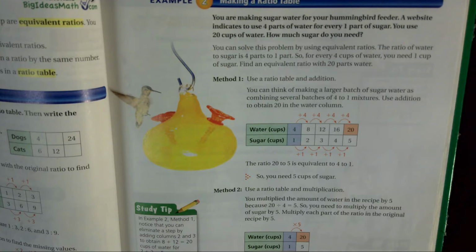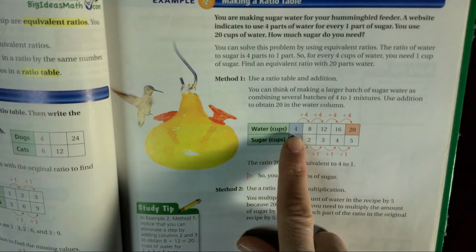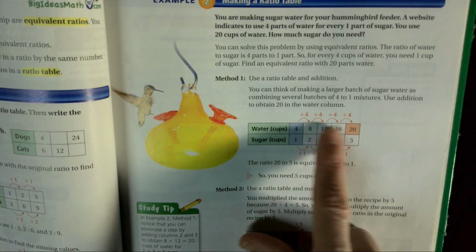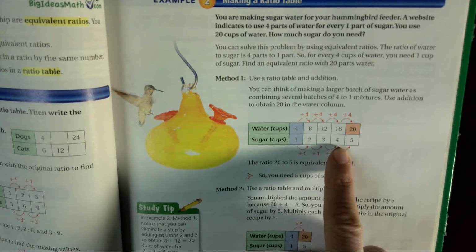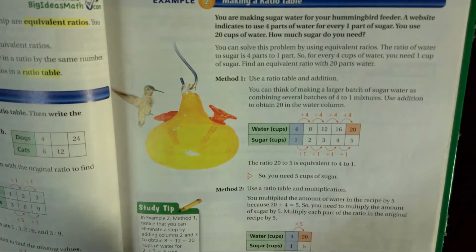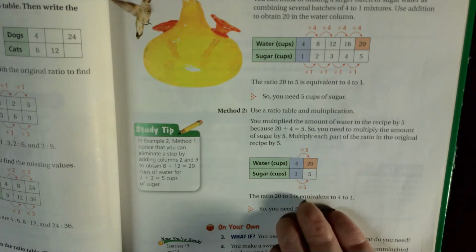So if I wanted to use 20 cups of water, I start off with 4 cups, and it just kind of scales up. Now they could have done 4 times 5 and 1 times 5, but they wanted to show each step, because this is one way that you could solve it, using repeated addition each time to make larger and larger quantities of hummingbird sugar water. So it shows you, here's one example where you're using repeated addition, and here's method number 2 where you just use that multiplication fact.